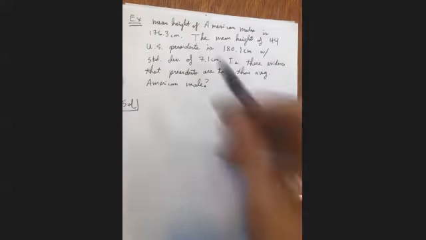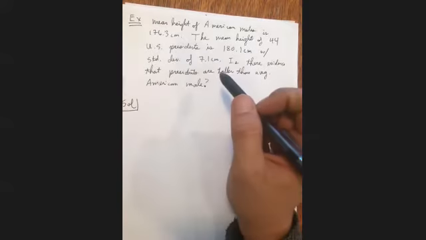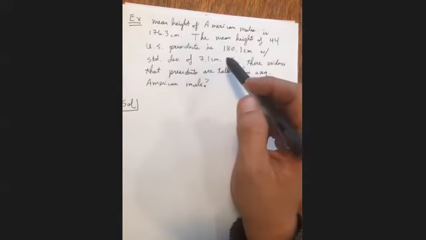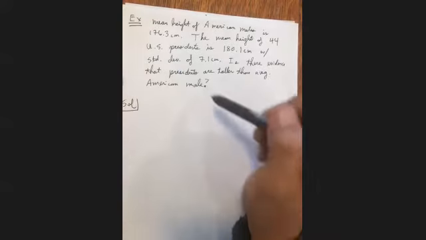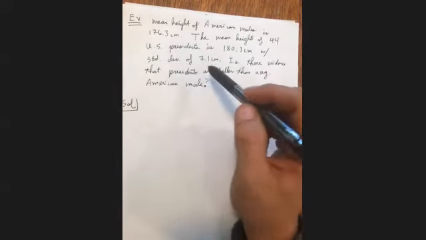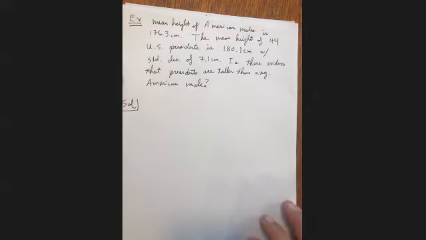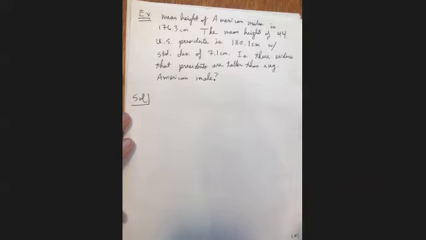So we're told that the mean height of American males is 176.3 centimeters. We're then told that the mean height of 44 US presidents is 180.1 centimeters, which is bigger, okay, with a standard deviation of 7.1 centimeters. The question is, is there evidence that presidents are taller than the average American male? All right, so that is what we're trying to figure out. So let's do this thing.